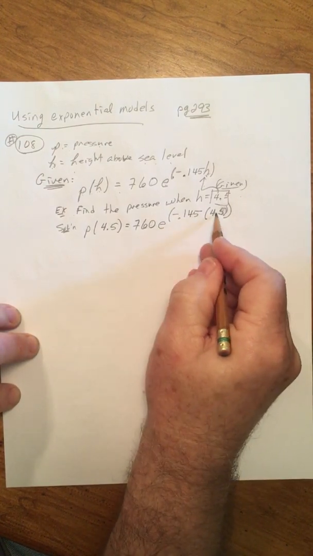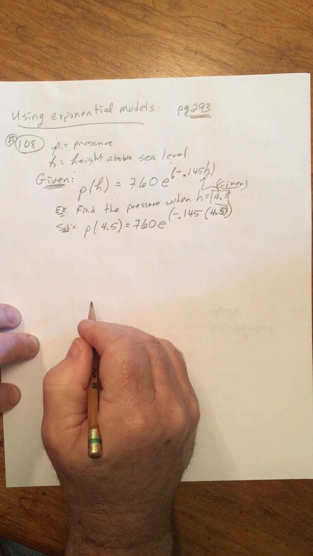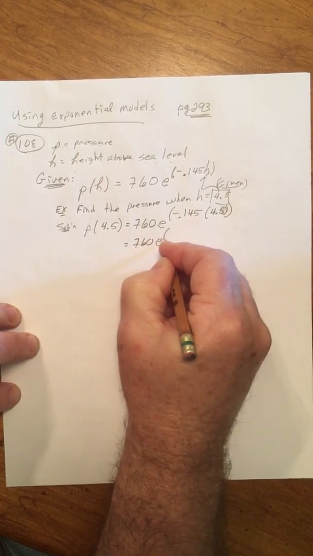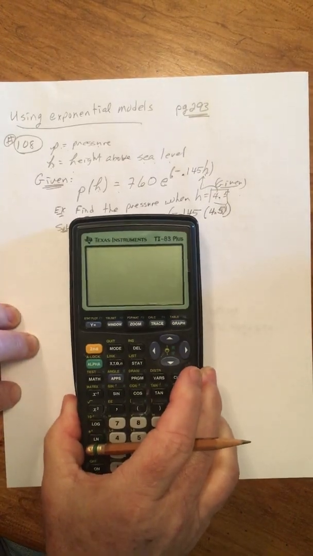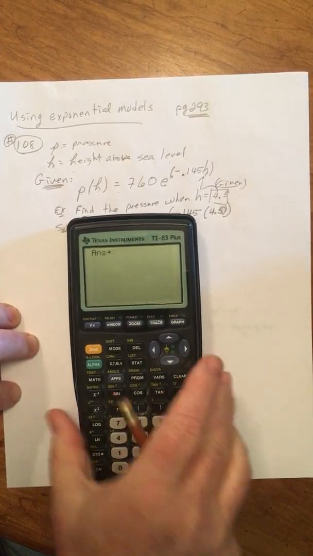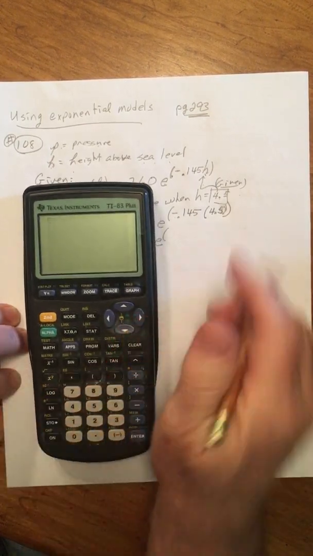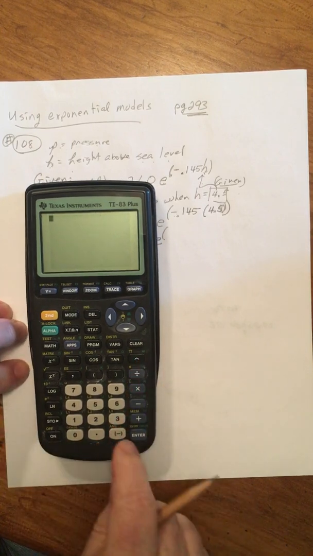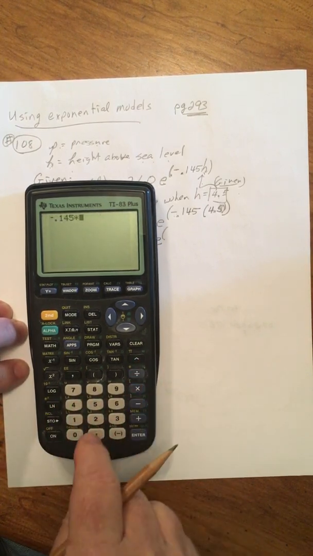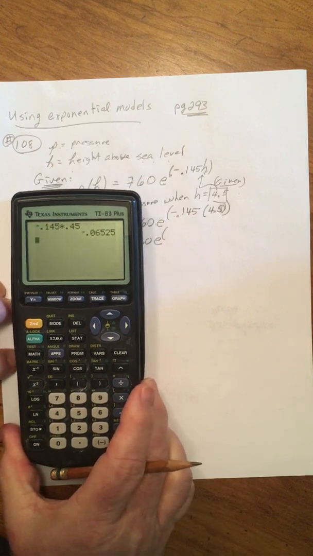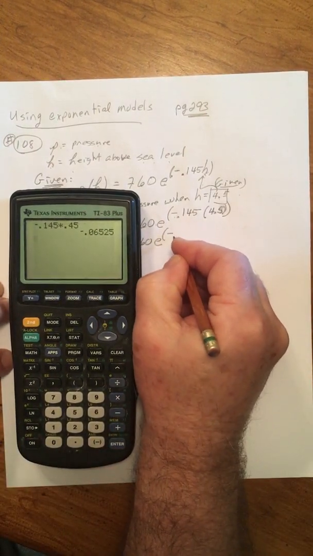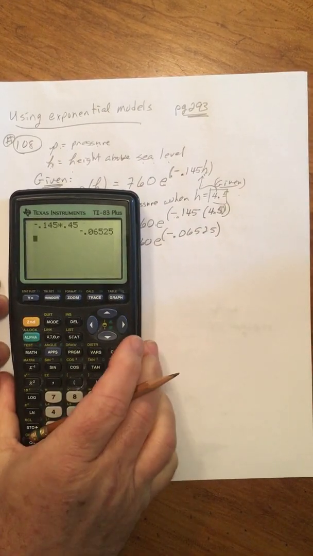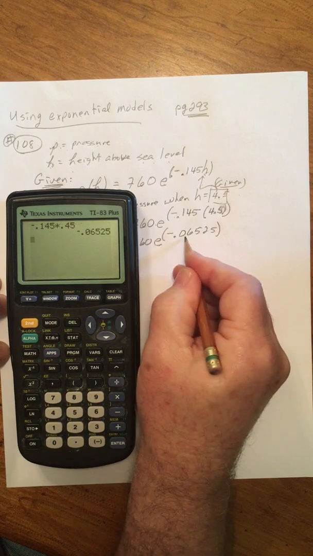Order of operations: parenthesis first, exponential second, multiply last. So this is going to be 760 times e raised to the power. Let's see if I can do my computation here. First I need negative 0.145 times 4.5. And my value is negative 0.06525. I need to take e, raise it to that power.